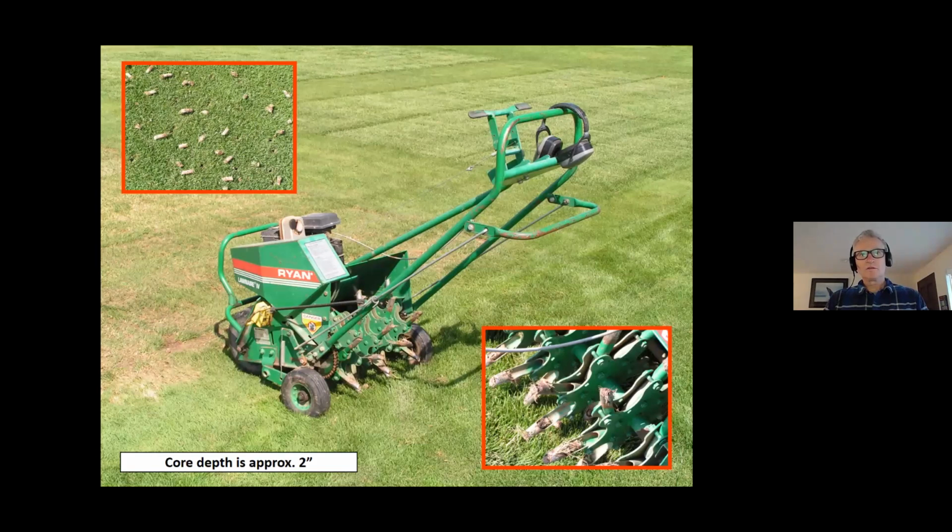We already talked a little bit about core aeration as one of the key practices for maintaining turf. I would say you can rent the machines, you can do it. It's not required necessarily, but if you're wanting a higher maintenance lawn, I would definitely do core aeration.